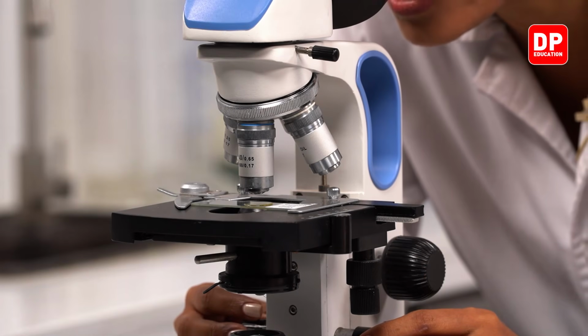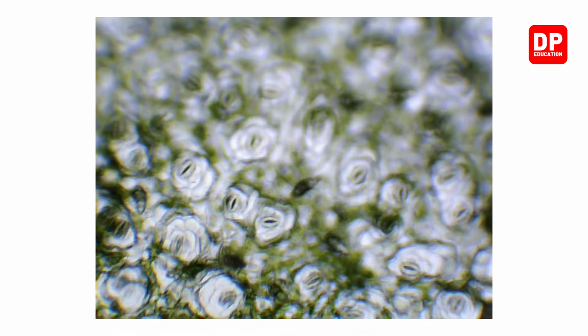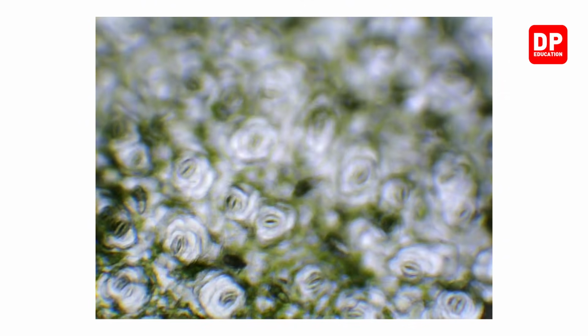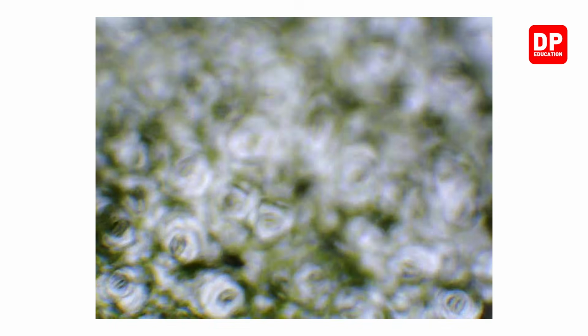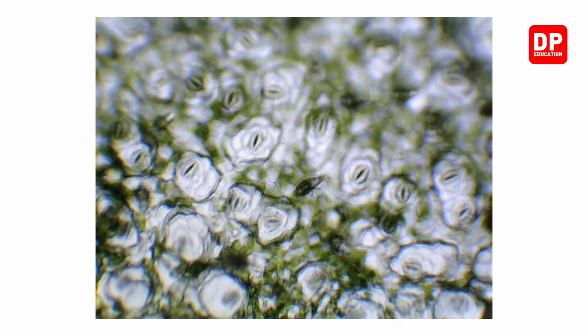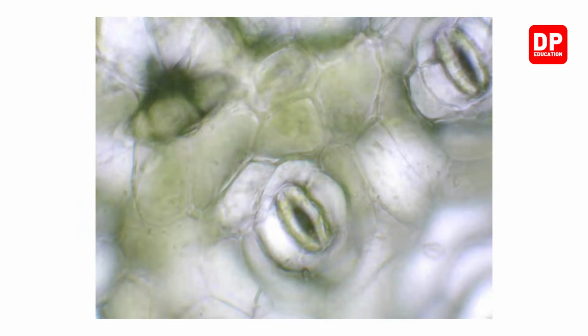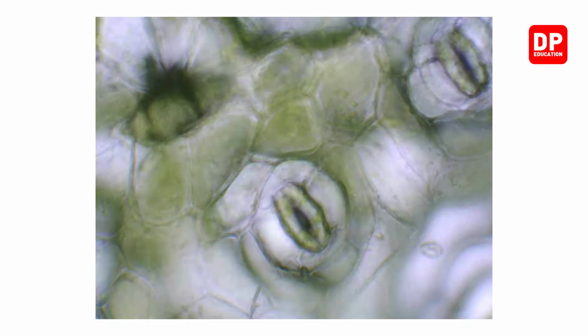Right, children, check whether you can see the cells. You can see the cells of the lower epidermal tissue of the beetle leaf. Right, we'll focus on one part. Observe carefully. Check whether you can see. When you consider these cells, some of them are different in shape. You'll be able to find there are two types of cells.